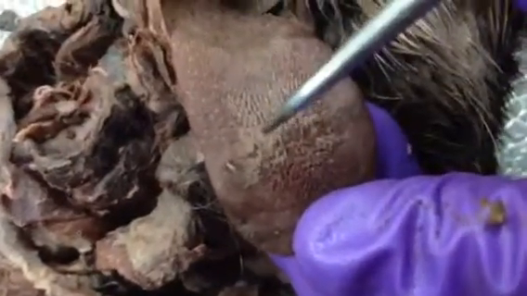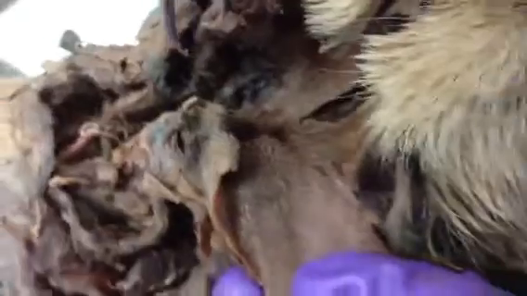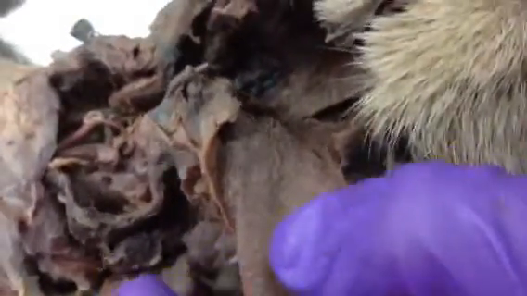Whenever you look on the tongue, the little papillae that have the spines are the filiform papillae, and the fungiform ones are dispersed amongst them. The foliate ones are the ones that are on the corner here. And then the vallate papillae, they form a V on the back, and they're harder to see, but just know vallate starts with a V.